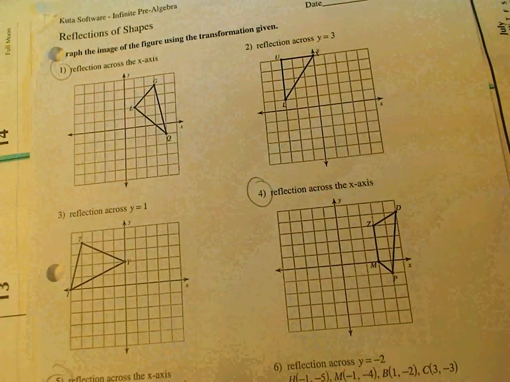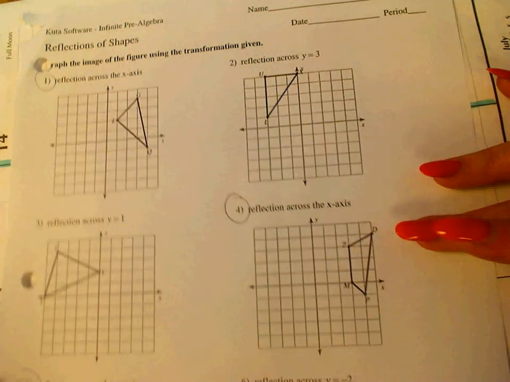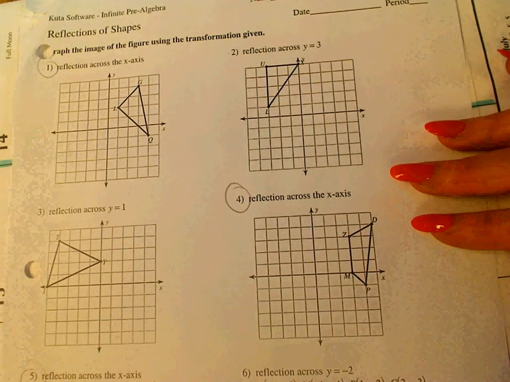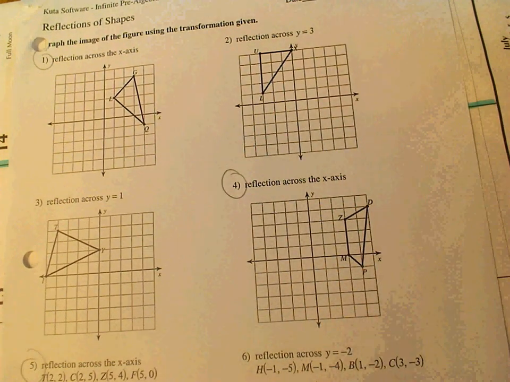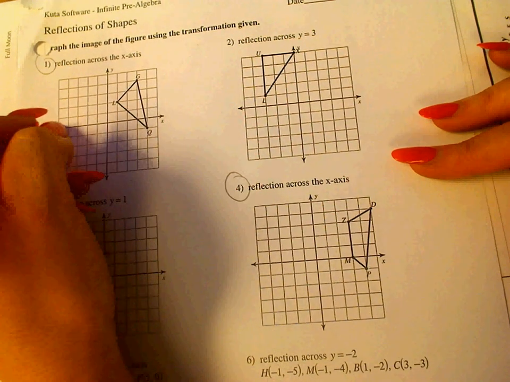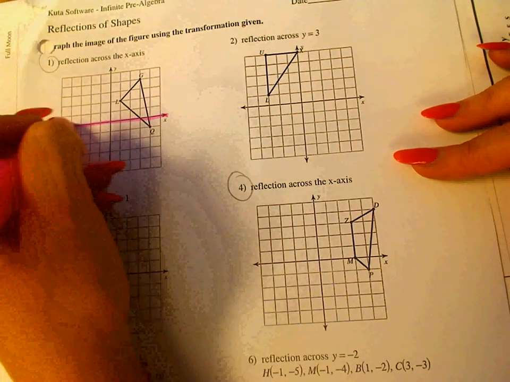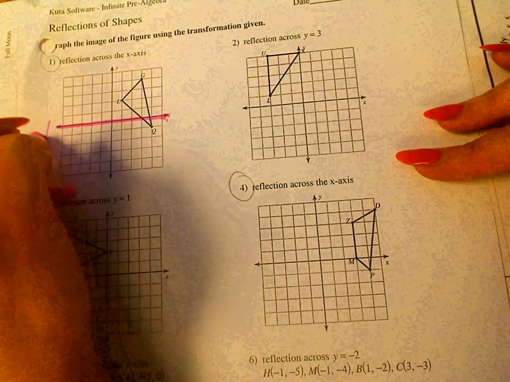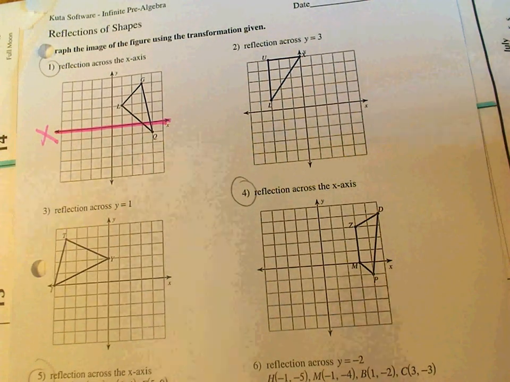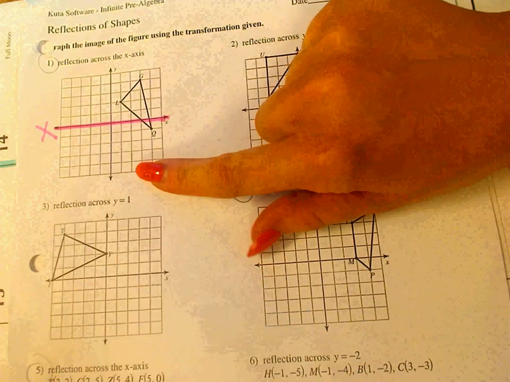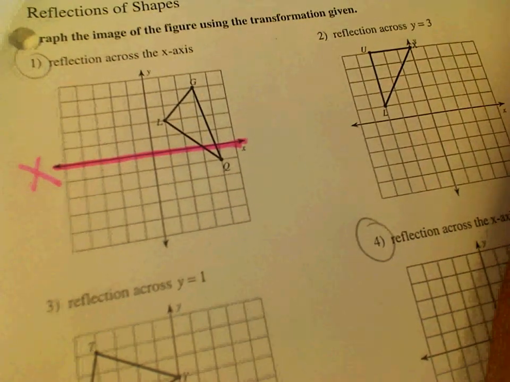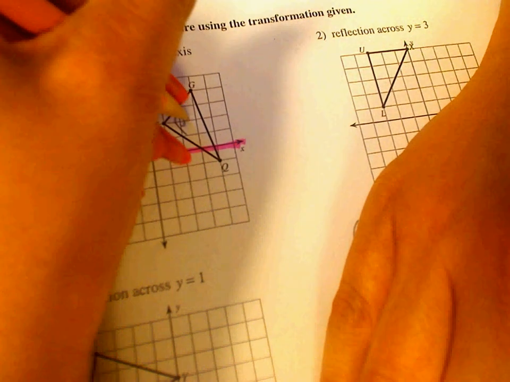Okay. So number 1 is going to be a reflection across the x-axis. Let's remember, the x-axis is this line right here, okay? That's the x-axis. So we're going to flip this shape over the x-axis. To do that, we want to look at the pre-image. Here's the pre-image.